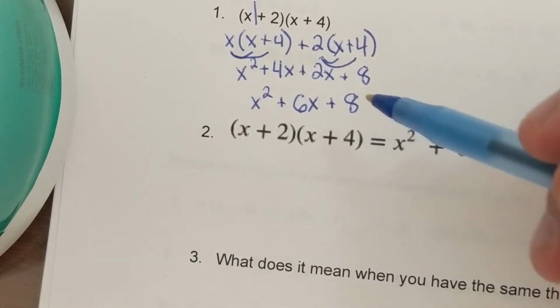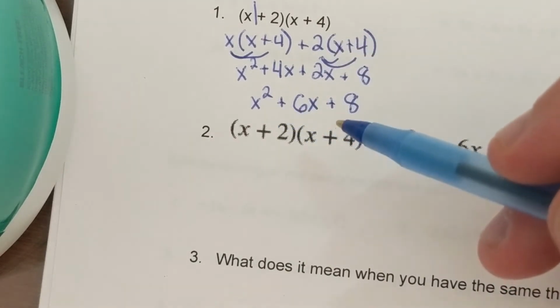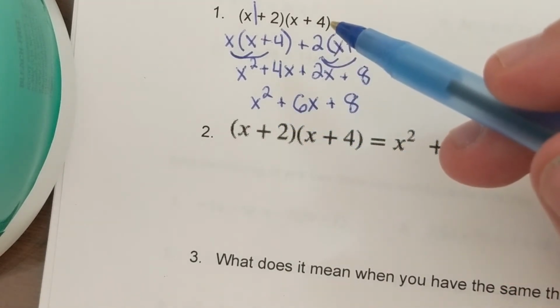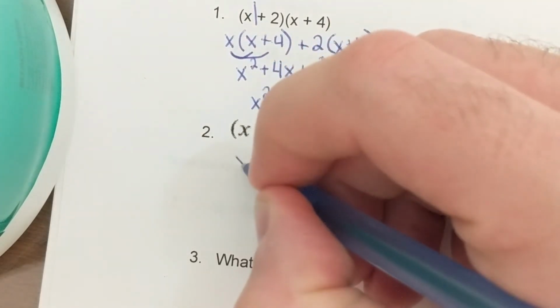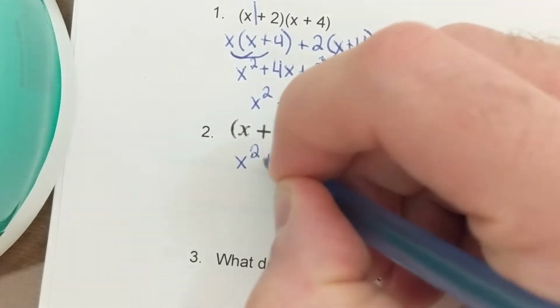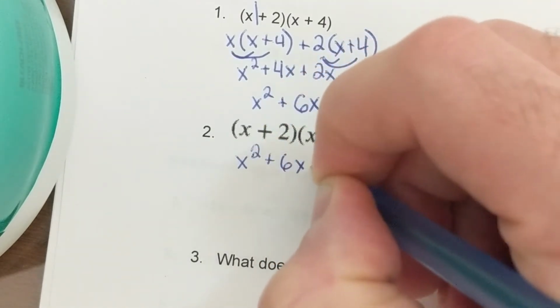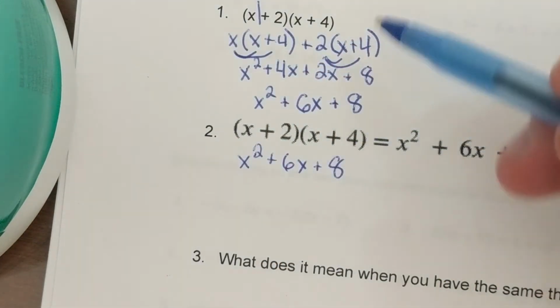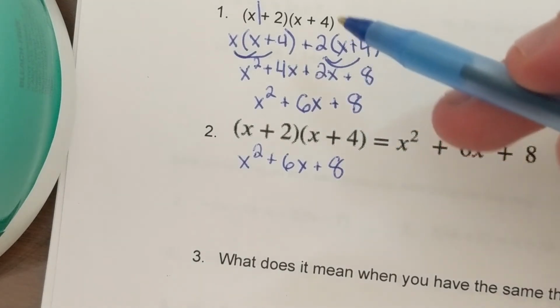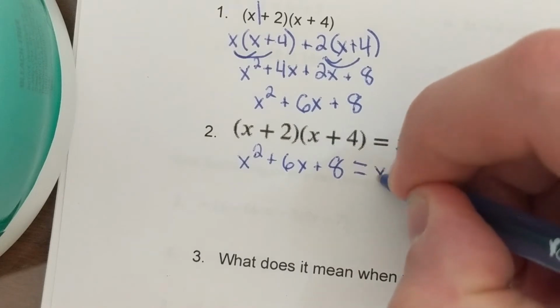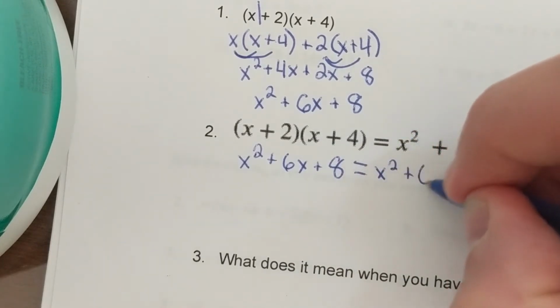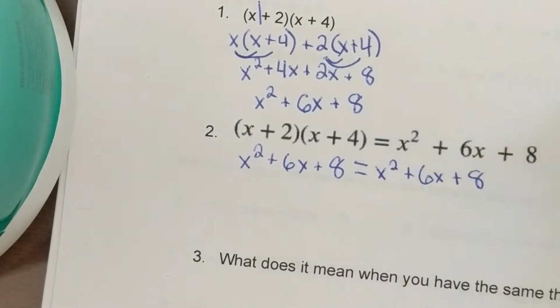And if we look again, this binomial x plus 2 times x plus 4 is the same as up here. So we would split it just like we did for number 1. So I'm going to skip that step and just bring down my x squared plus 6x plus 8. Again, that's what we did for number 1. The left side of the equation is the same as what we started with. And that will equal the same thing that it already equals here. So it says x squared plus 6x plus 8.